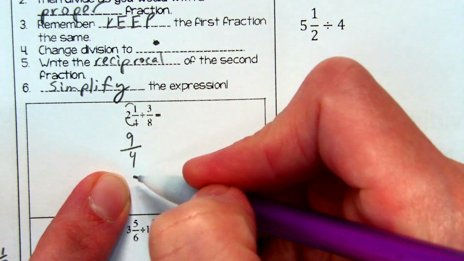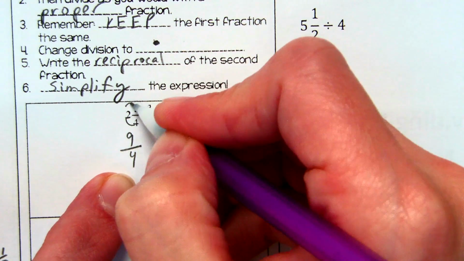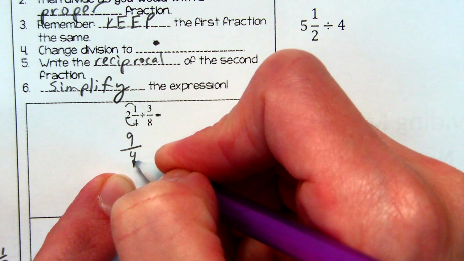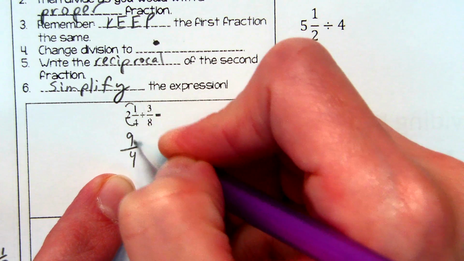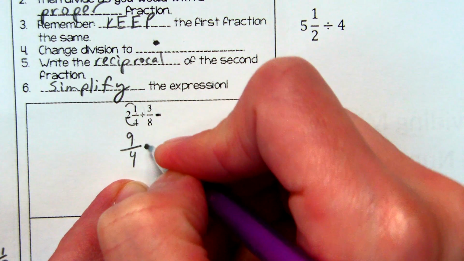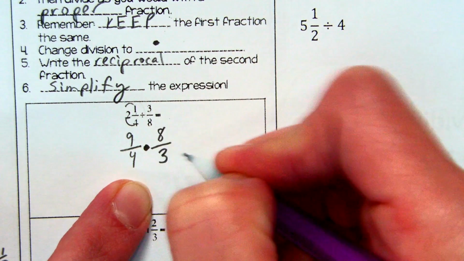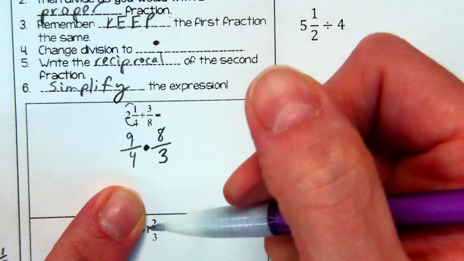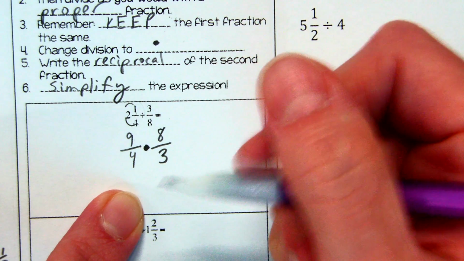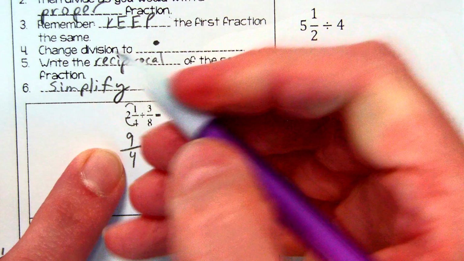And we're going to keep that number, so I can just leave that sitting there. It isn't exactly copying on this step, but we just changed this number to the improper fraction. And then we're going to change division to the dot for multiplication, and then flip and make that 8/3. There's a lot of stuff here that we can cancel, so let's focus on doing that. So the 9 and the 3, I can divide both of those by 3.